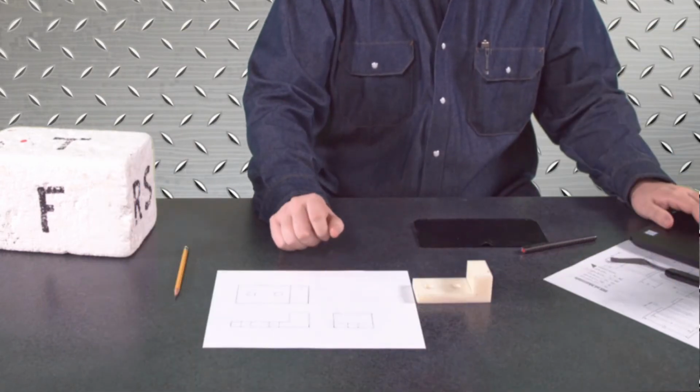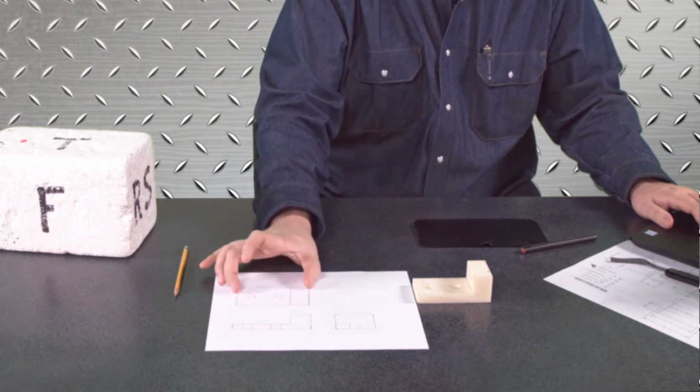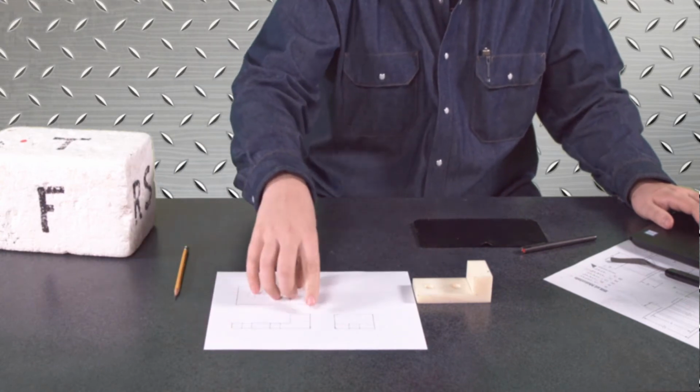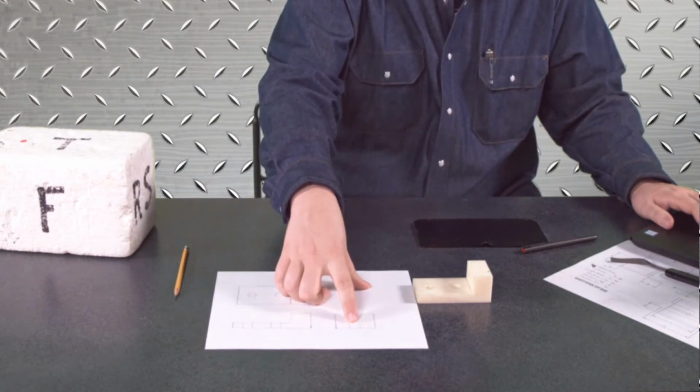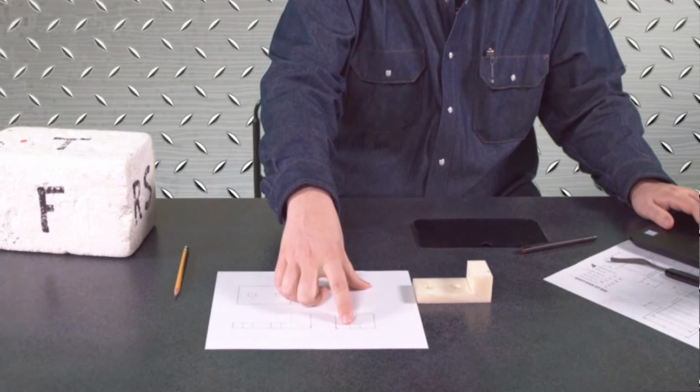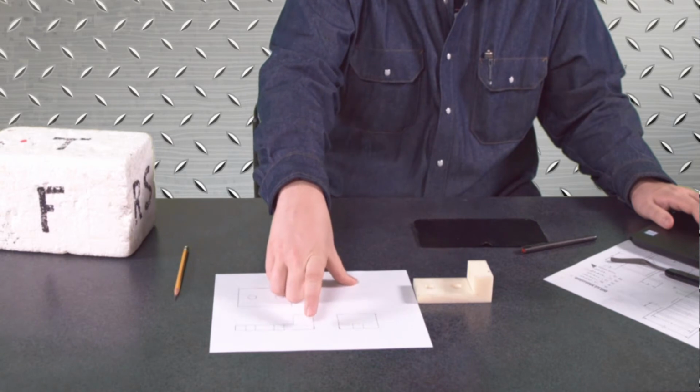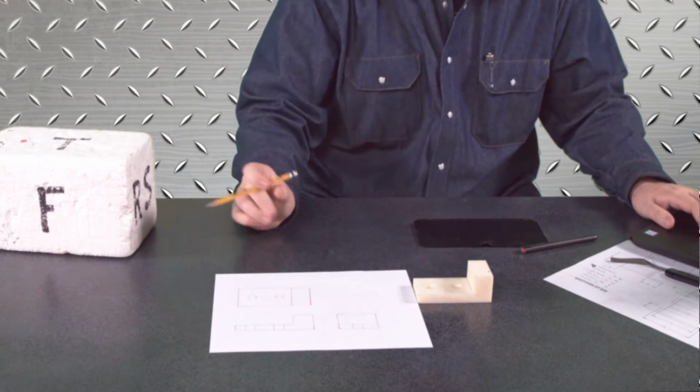So the sides of the front piece are in line with the top side of the top view. So you see how these lines align with each other. And then on the right side view, they align as well with the bottom of the print to the top part right in here. So the top of the part lines up with the bottom of the part.